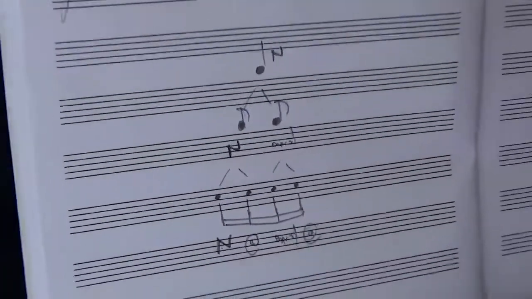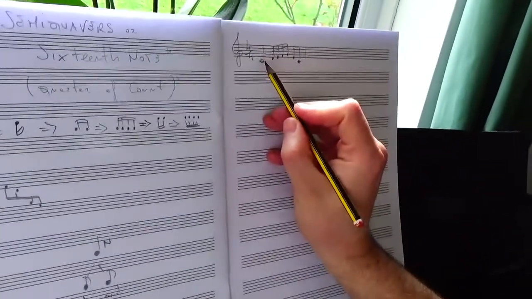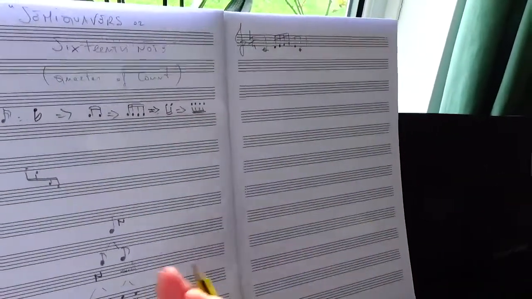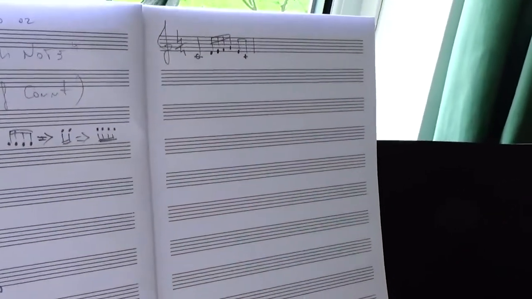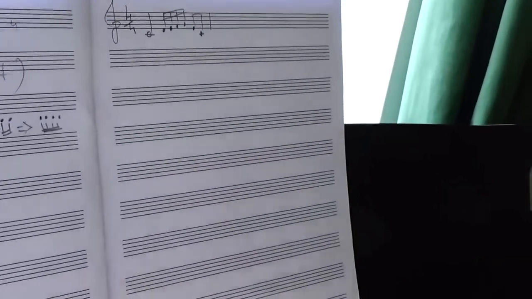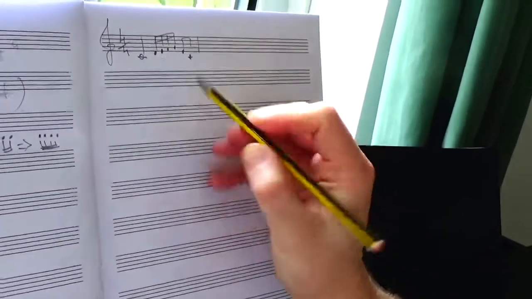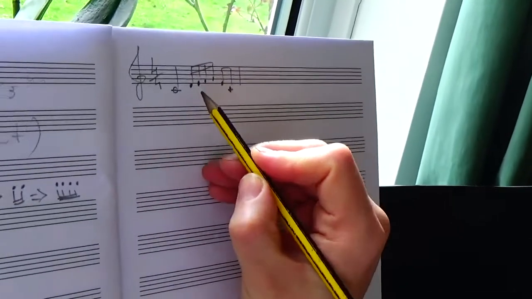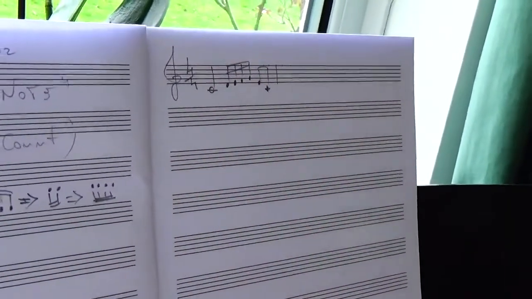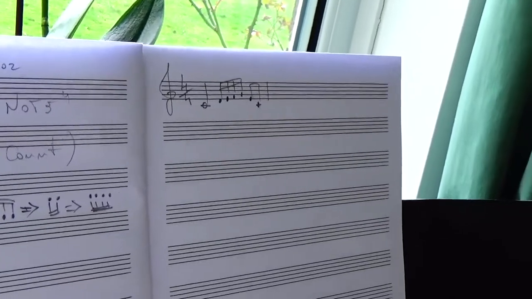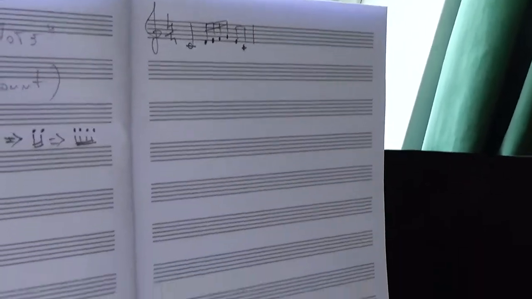Obviously in this case you will need 2 counts: 1 and 2 and... Or better, 1 and 2 and... You will see in practice exactly here. And now, here we are. The 4 notes have to fit exactly in one count. 3A and A, 3A and A is maybe too fast for you at the moment.